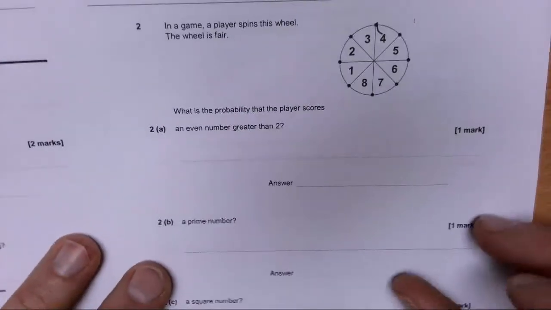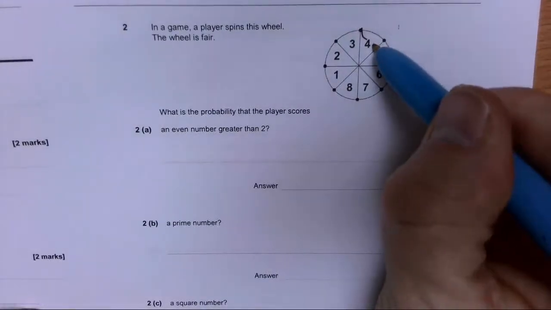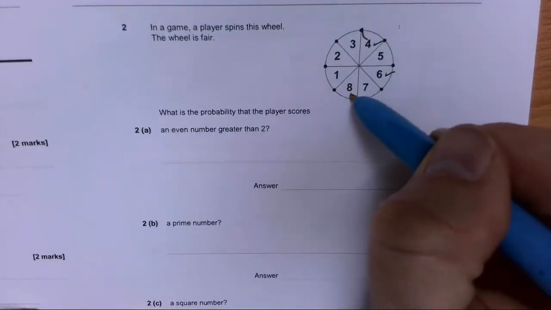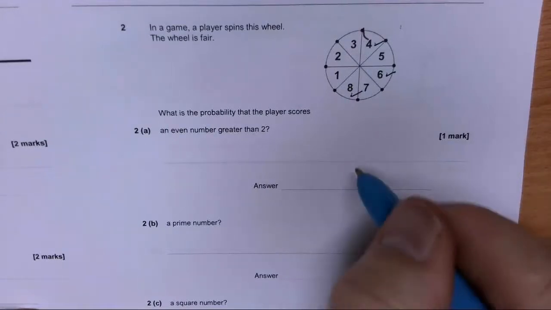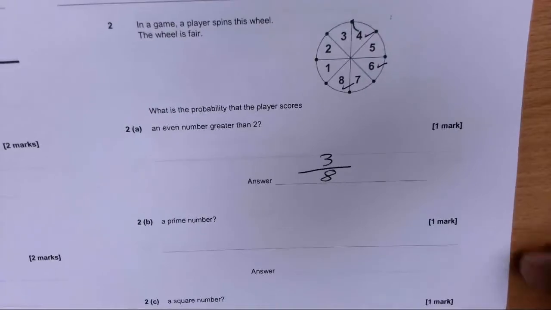Question 2. In a game, a player spins this wheel. The wheel is fair. What is the probability the player scores an even number greater than 2? So an even number greater than 2, there's 1 even number greater than 2, there's 2 even numbers greater than 2, there's 3 even numbers greater than 2, there's 3 chances out of 8. Those people who got this wrong, I think, will have included as well the 2. But it says greater than 2, so I cannot include 2.